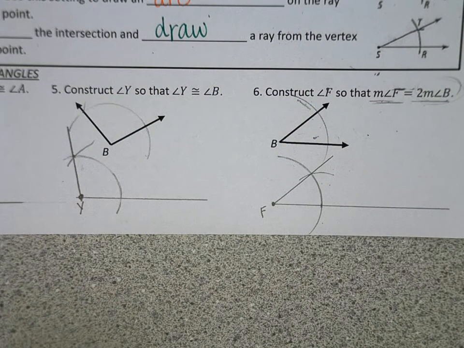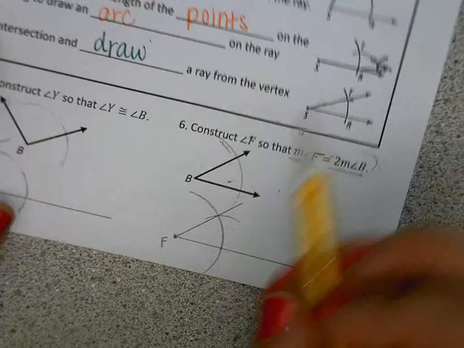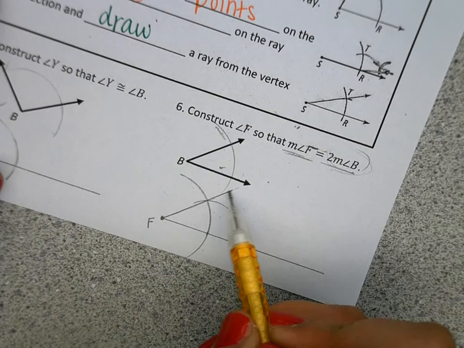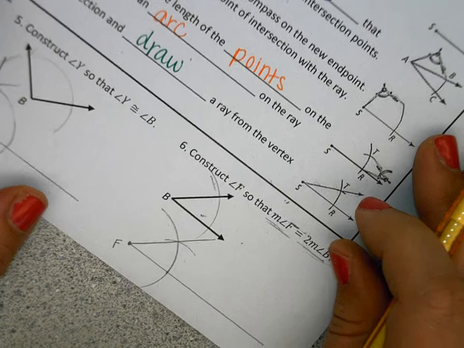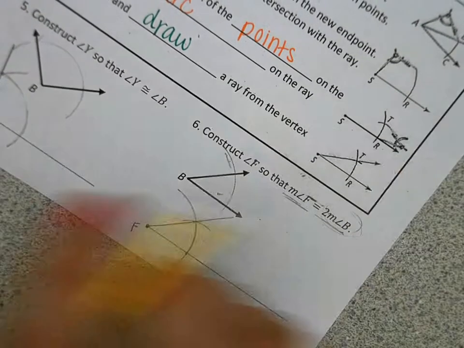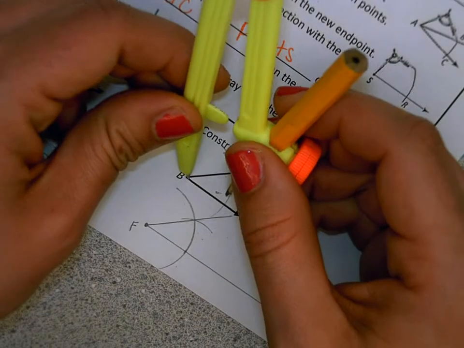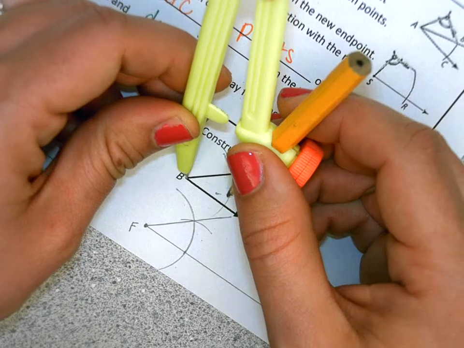How can I make 2 of them? Go from this. So this is going to be your new starting point. So we might have to turn our paper a little bit, and we're going to do the exact same thing. I'm actually going to use the arc that I already made just to make it easier on myself.